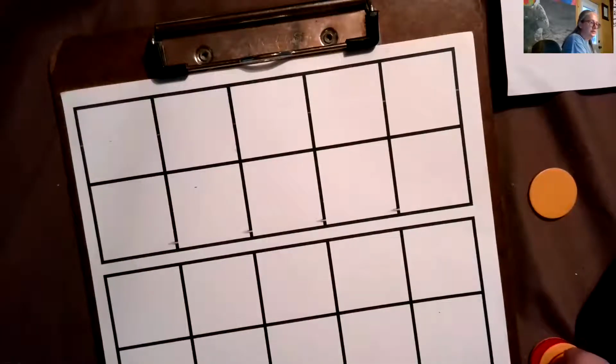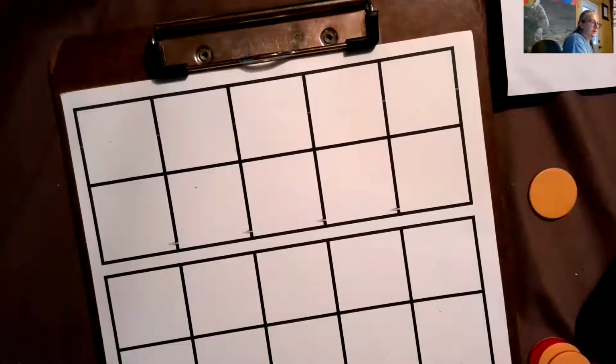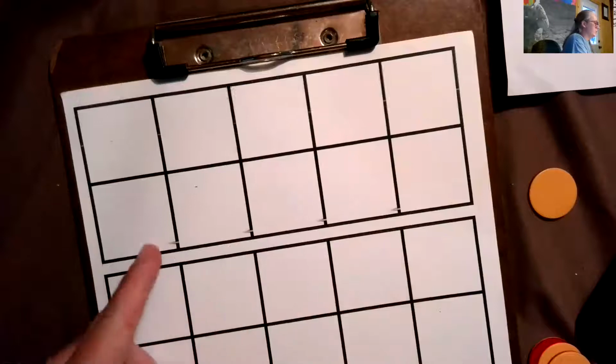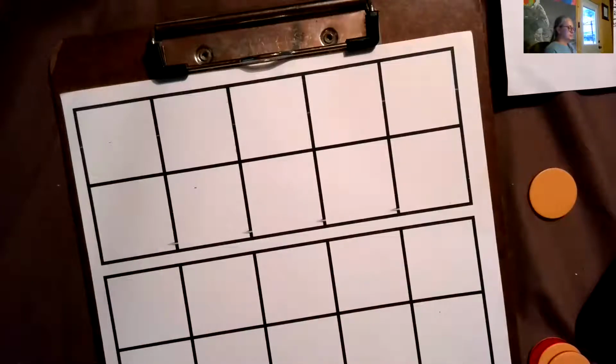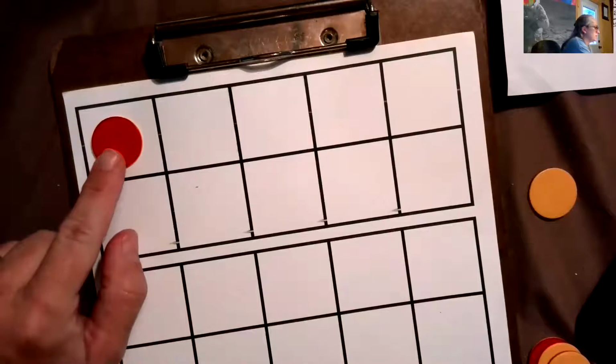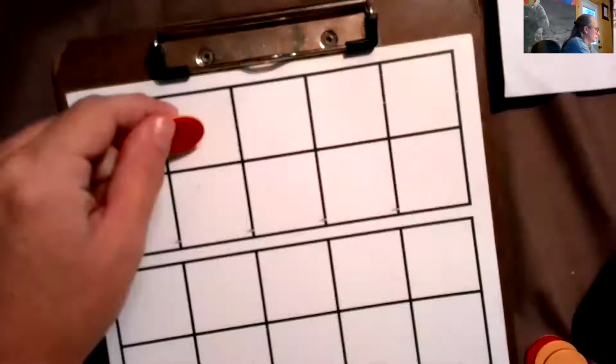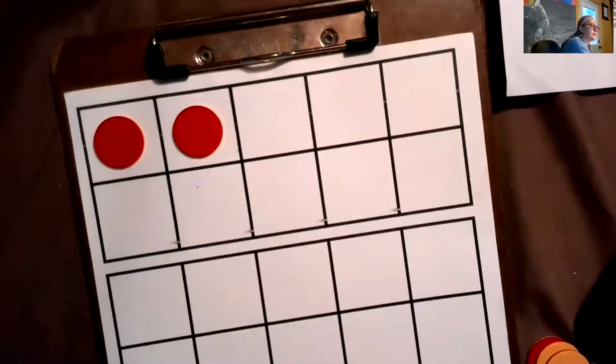So what we need to do first is we're going to represent the number 2. So using your counters, represent 2. Okay, we always start in the very top left corner. There we have 2.